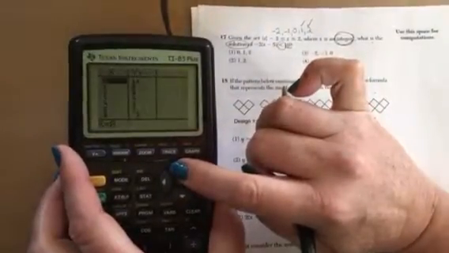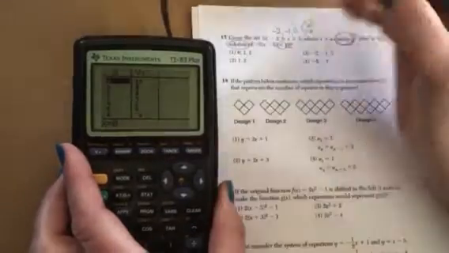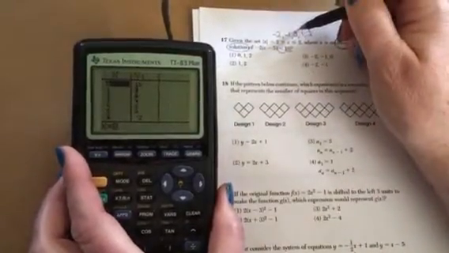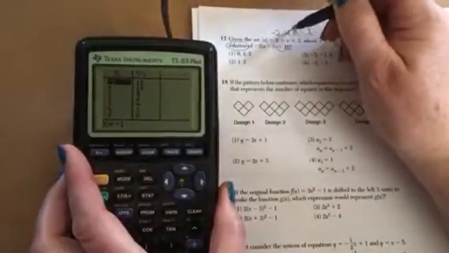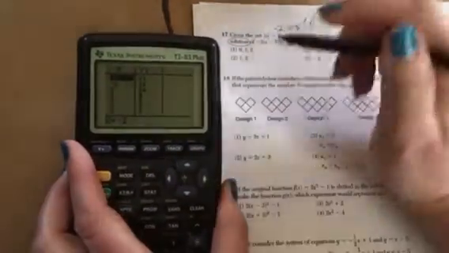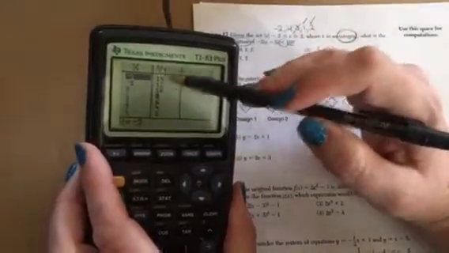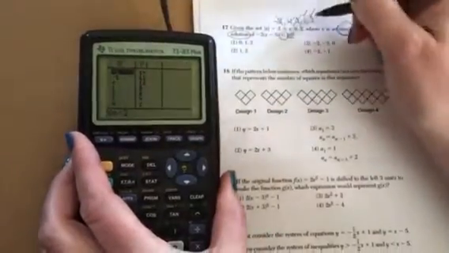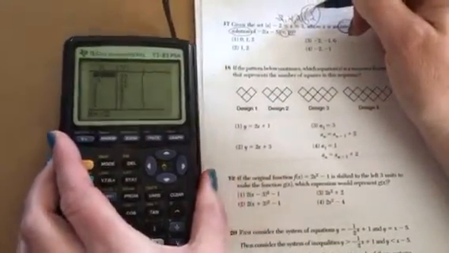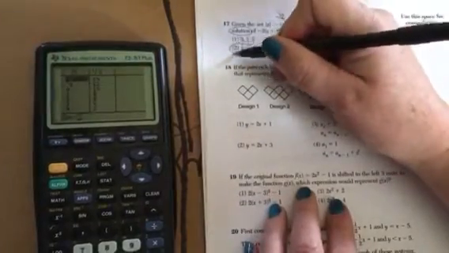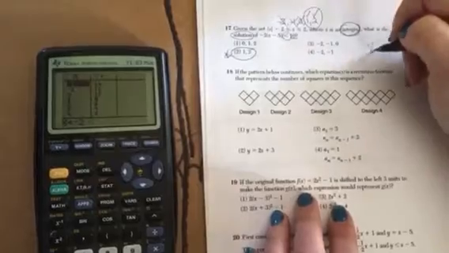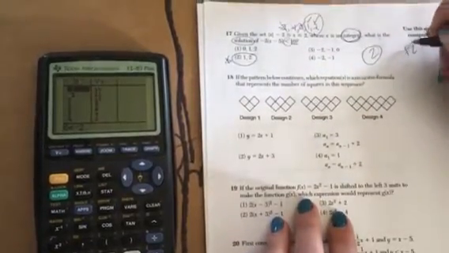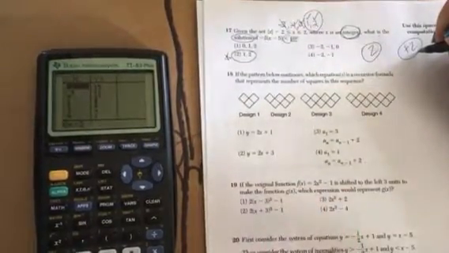Let's go up. Uh-oh, 0 equals 10. Can't be 0. I go up again, 12. Nope, can't be -1. I go up again, 14. Nope. So the only possibilities are 1 and 2.